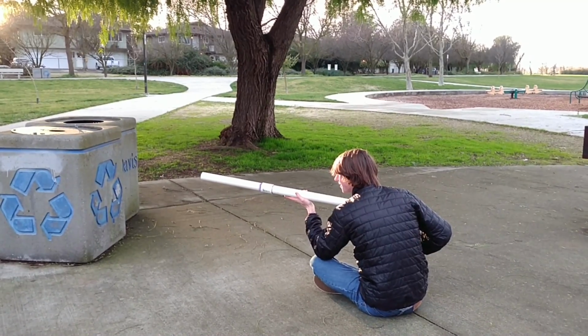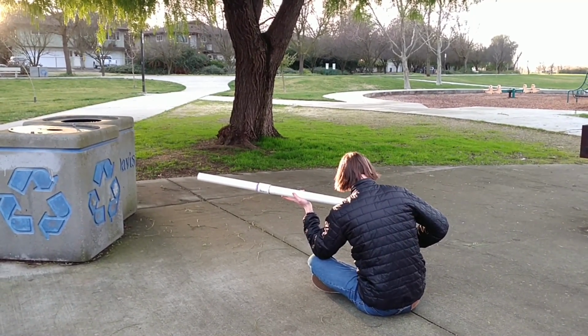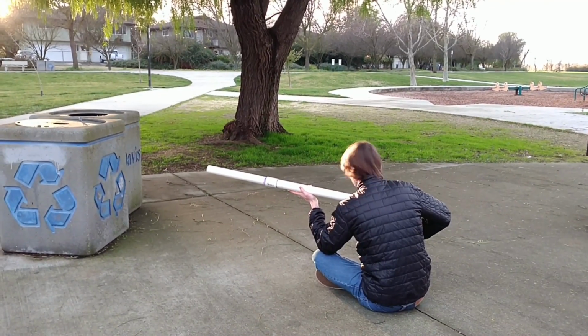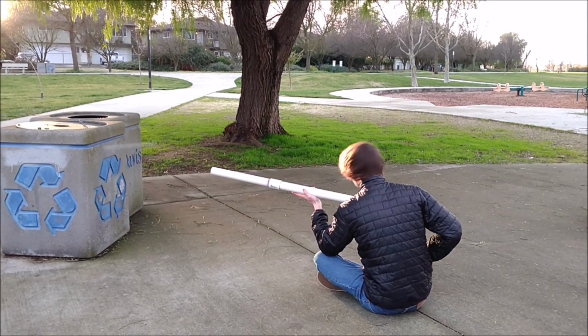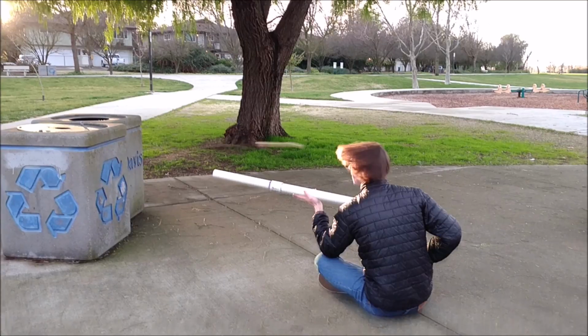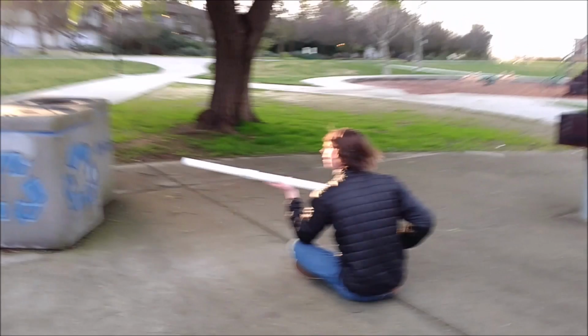Our second example is where a mass strikes a mass infinitely greater than it. When an object strikes another object that is infinitely more massive than the first object, the first object will bounce back with the exact same momentum it had before striking the second object.